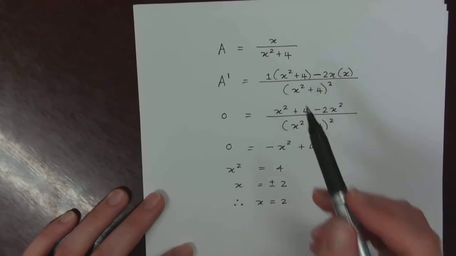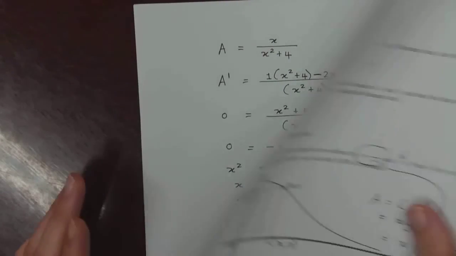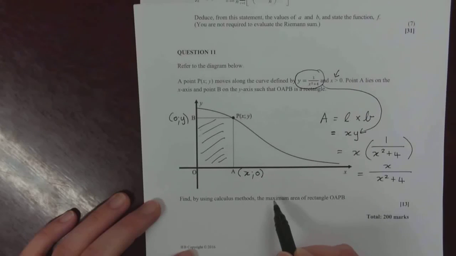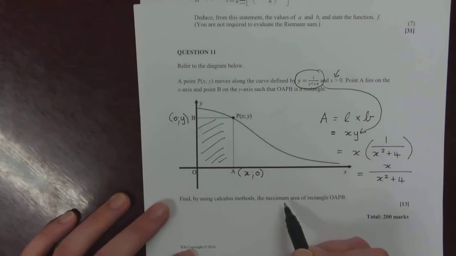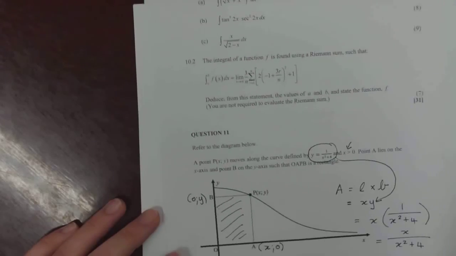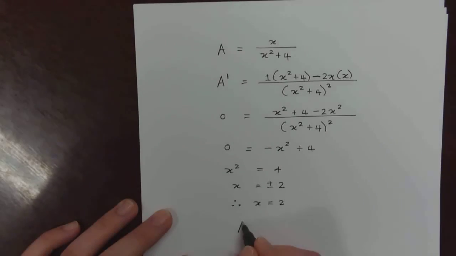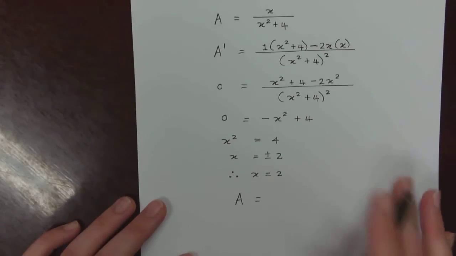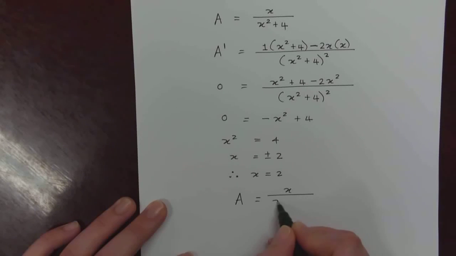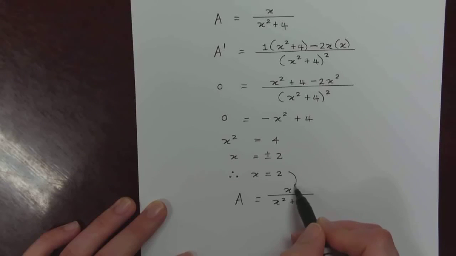But remember, read the question. It says, determine the maximum area. So they don't just want the x value, they actually want the maximum area. And this is the part where we now need to sub back. So the area is equal to x over x squared plus 4, and for x equal to 2, I get a maximum area.